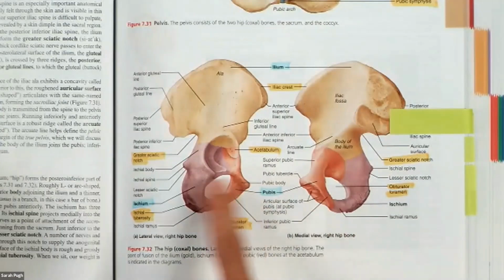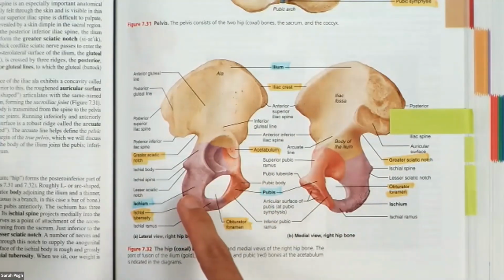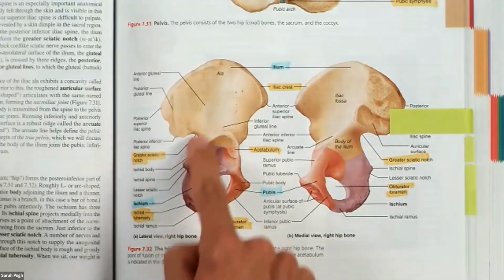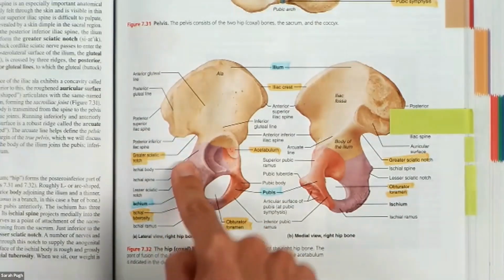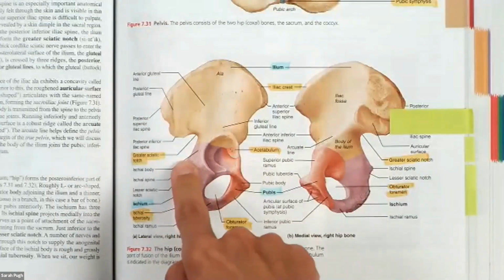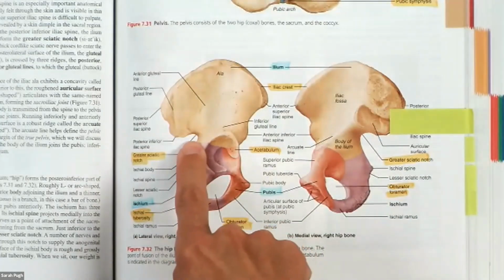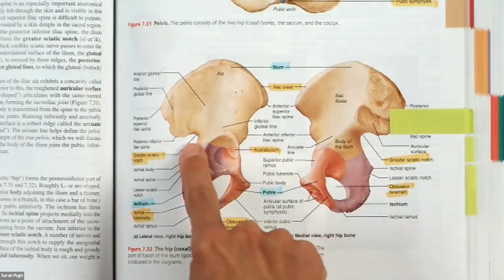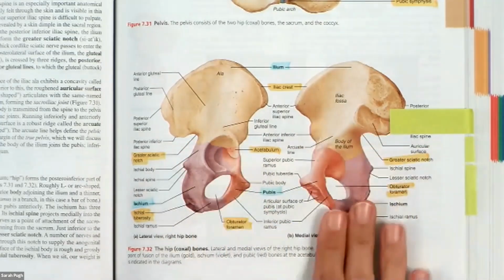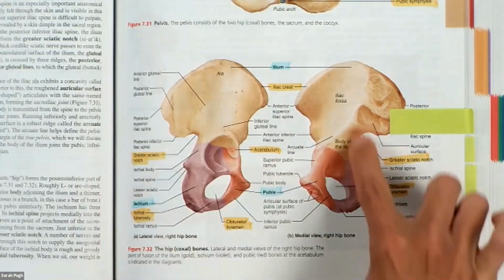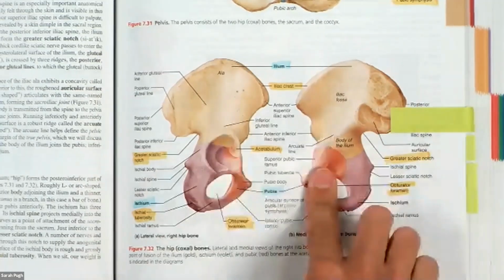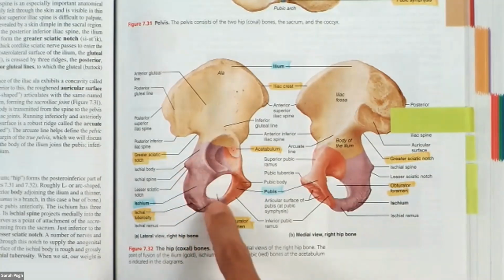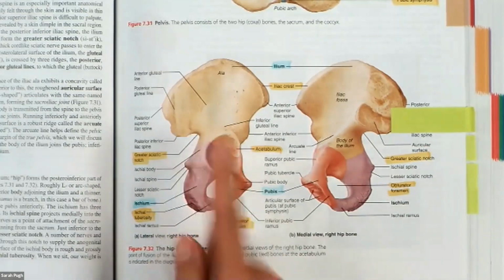How you can tell the difference between the two if it's not color-coded: you can see this notch in the back. It's called the greater sciatic notch. It lets the sciatic nerve run down your legs. The pubis bone is always on the opposite side of the greater sciatic notch. And you can see the same thing when we flip the bone around. Here's the greater sciatic notch. Pubis bone is on the opposite side. Okay, the ischium, that bone is on the same side as the notch.